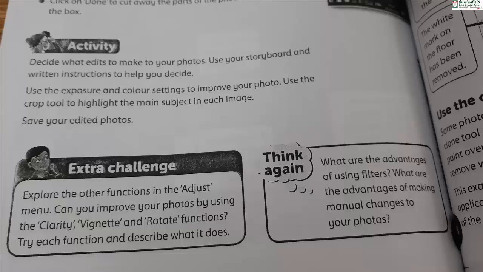Now there is an extra challenge. Explore the other functions in the adjust menu. Can you improve your photos by using the clarity, vintage, and rotate functions? And try each function and describe what it does. Now there is a think again dialog box which says what are the advantages of using those filters and what are the advantages of making manual changes to your photos.